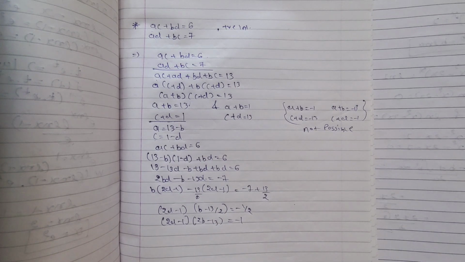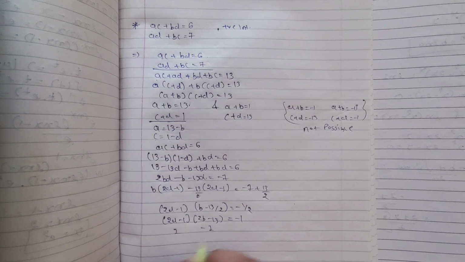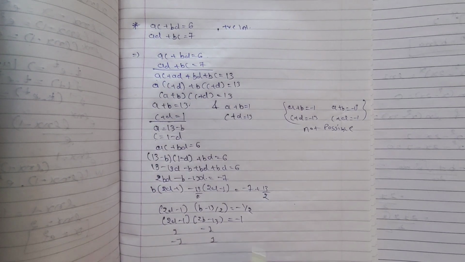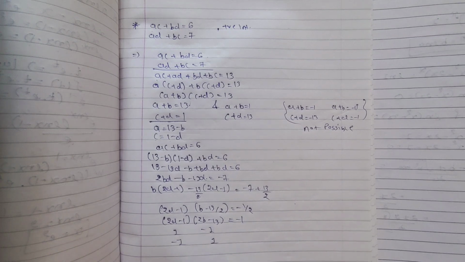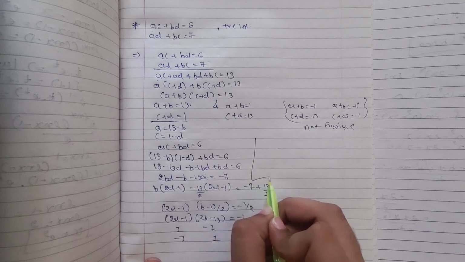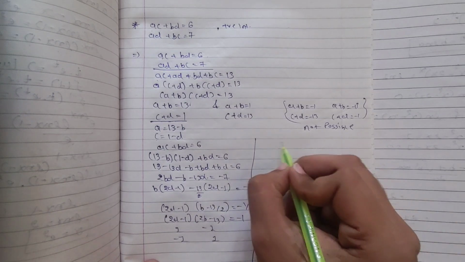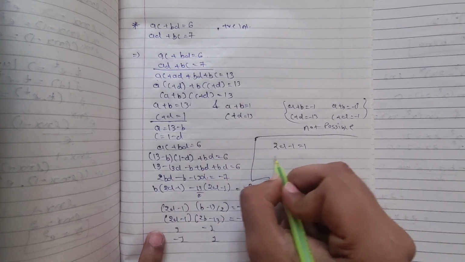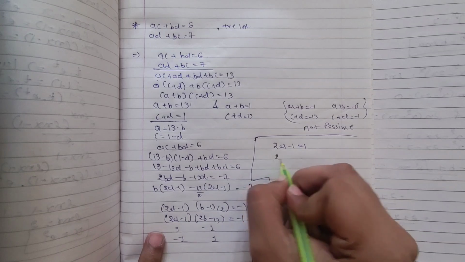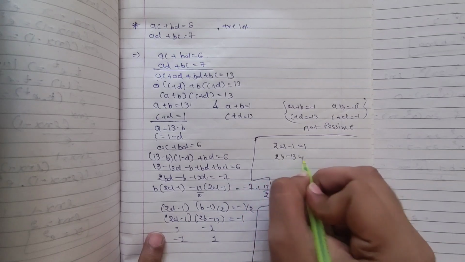So now what are the cases which are possible? Which are the two numbers whose multiplication is minus 1? There are only two cases: 1 and minus 1, and in the same way minus 1 and 1, right? I will just have to interchange the values. So first of all, I take 2D minus 1 equal to 1 and 2B minus 13 equal to minus 1.